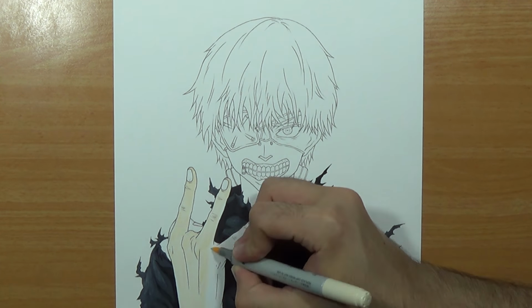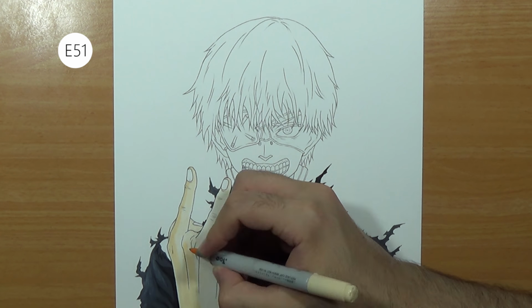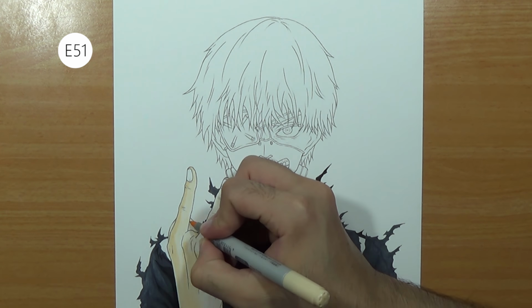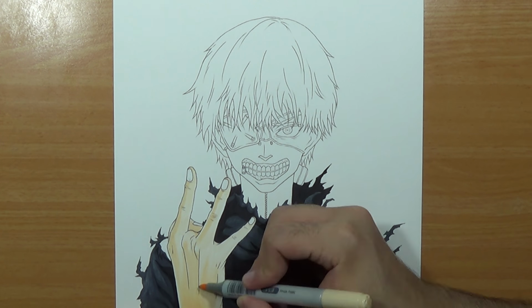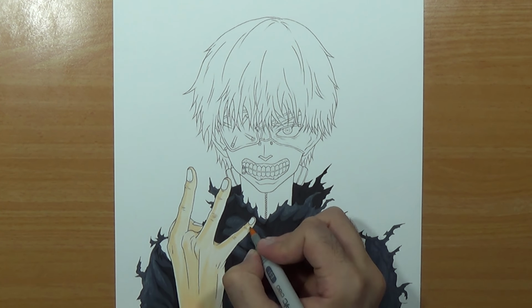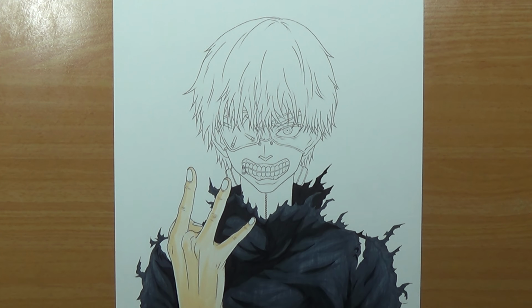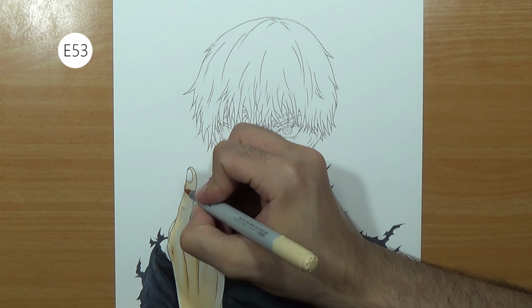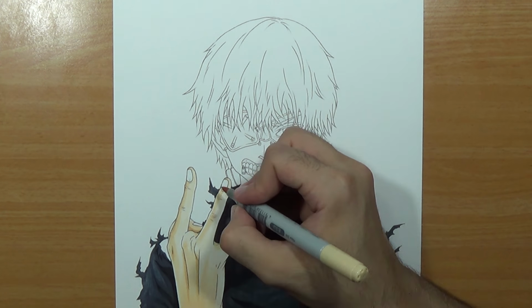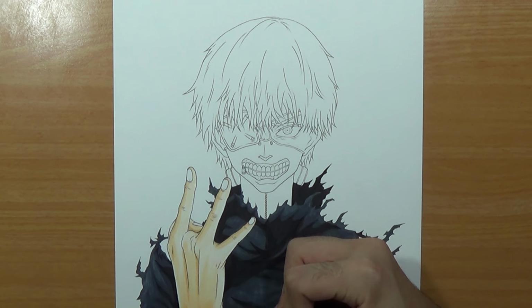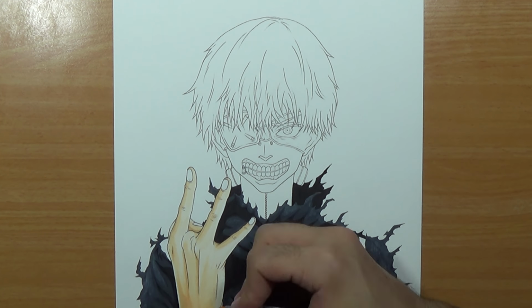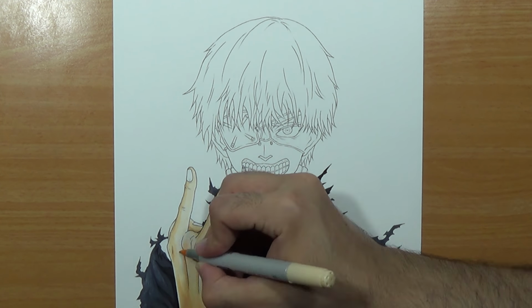Next, I'm gonna use E51 for the shaded areas. Now, as you can see, the light will come from the right side, meaning that the left side will be darker. And now I'm gonna use E53, the darkest color, for the darkest areas. I'm gonna use E51 to blend the colors, and I'll use E50 as well to do the same.